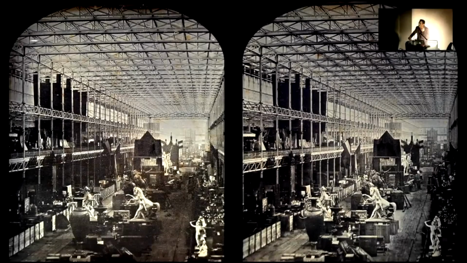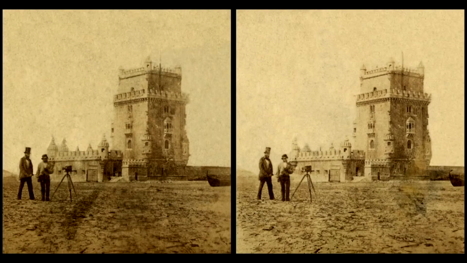The early photos we know were taken with only one camera because there were no binocular cameras at the time. This is a photo from the 1851 exhibition. So this is one of the very earliest stereo photos. Yeah, this is Torre de Belém. And again, nothing has moved. The two characters in the foreground have not moved, but there is so much depth. It is exaggerated depth. So again, we know that the photographer took two images.